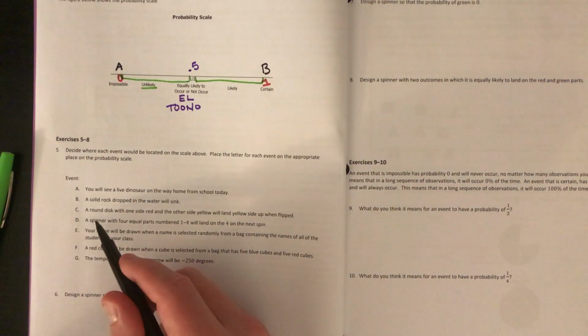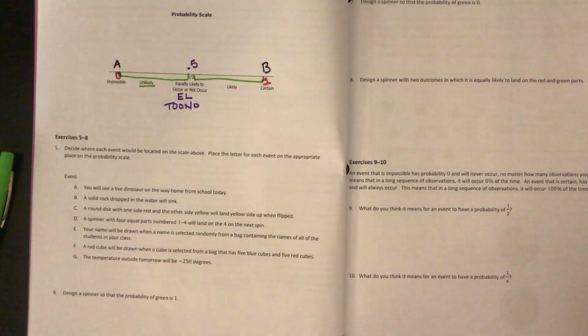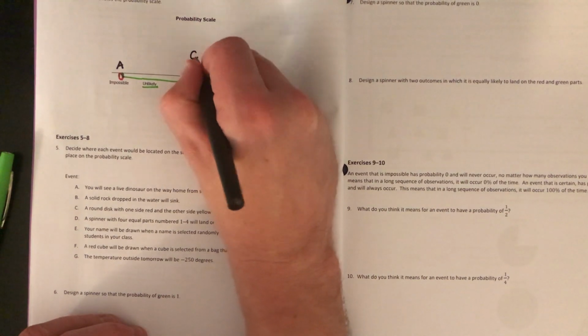All right. C, a round disc with one side red and the other side yellow. They're talking about a coin that has a red side and a yellow side. What's the probability it'll land on yellow when it's flipped? Okay, that should be a 50-50, right? We're talking about a coin flip, so I'm going to put C right over 0.5.